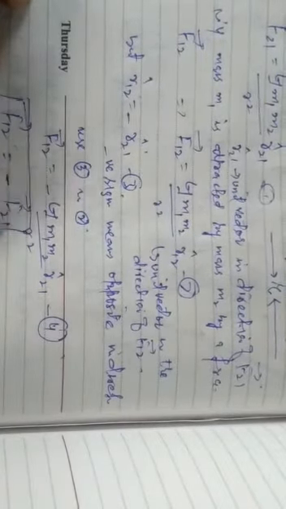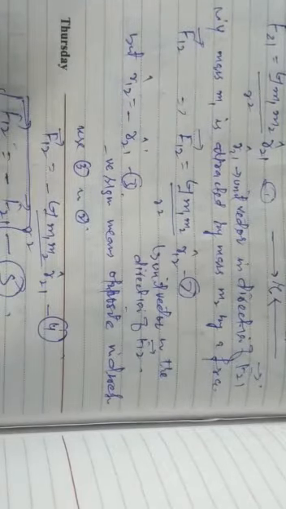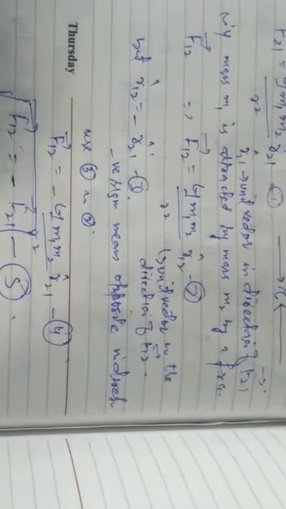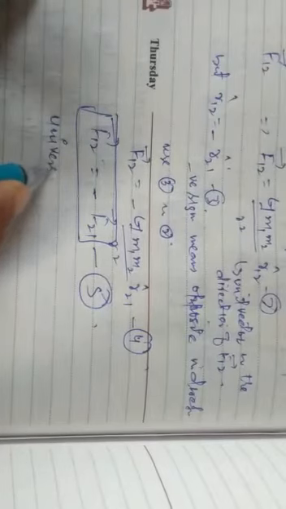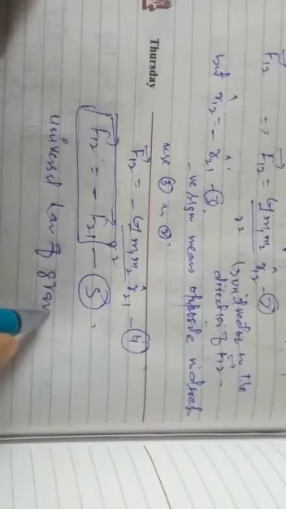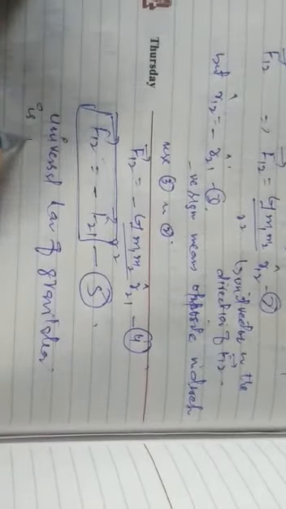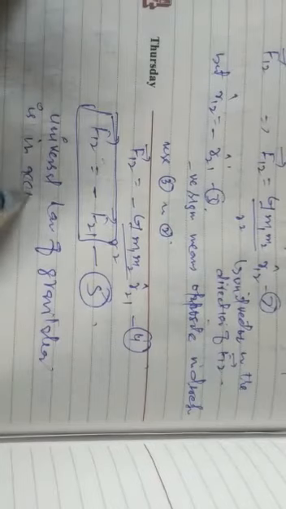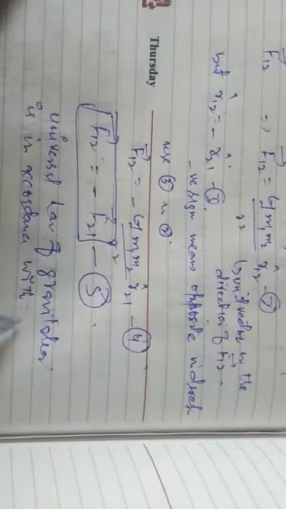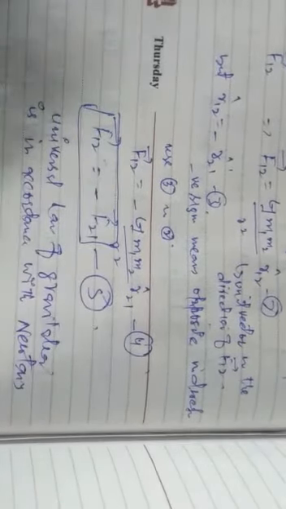So from this equation you can conclude that the universal law of gravitation is in accordance with Newton's third law of motion.